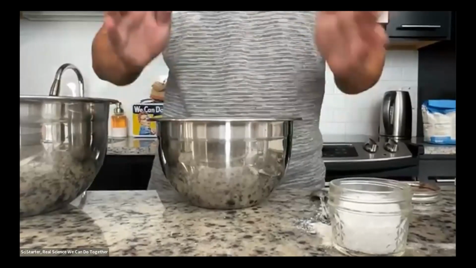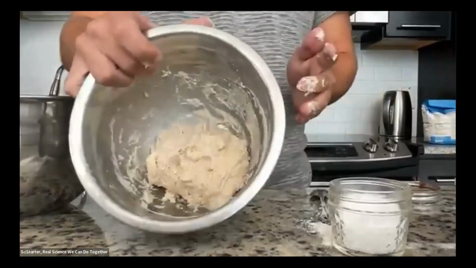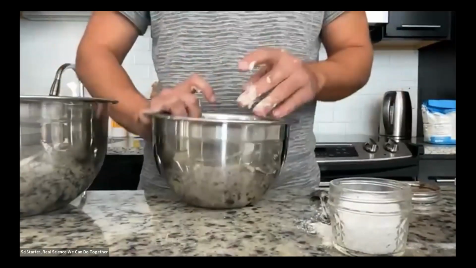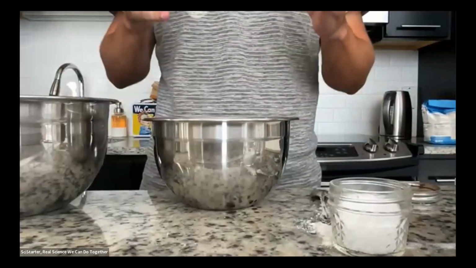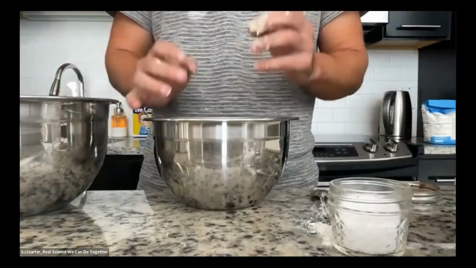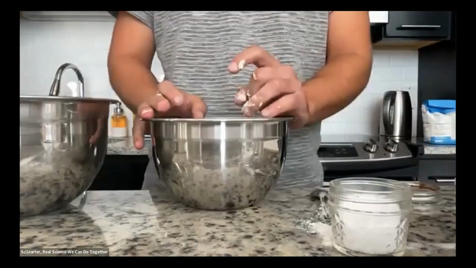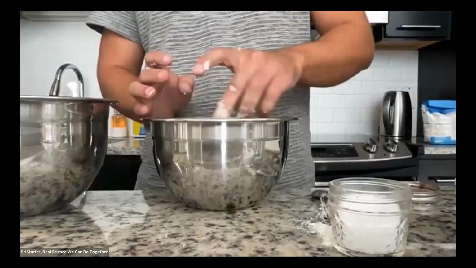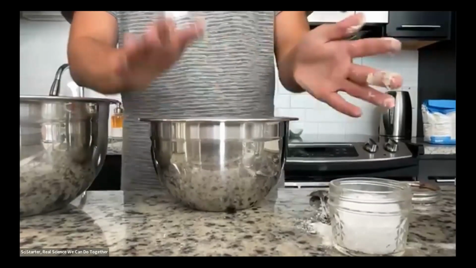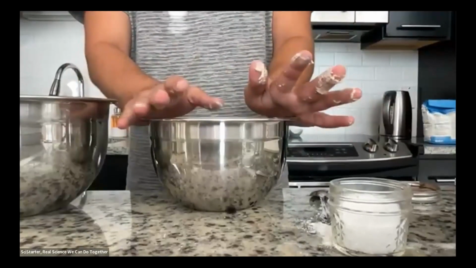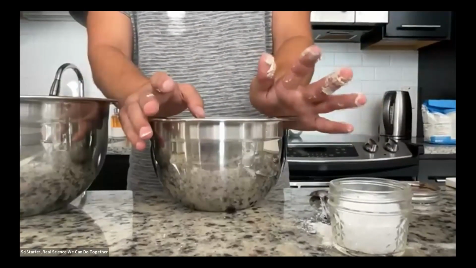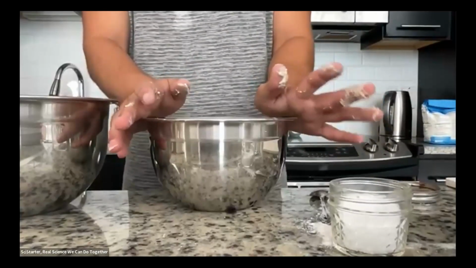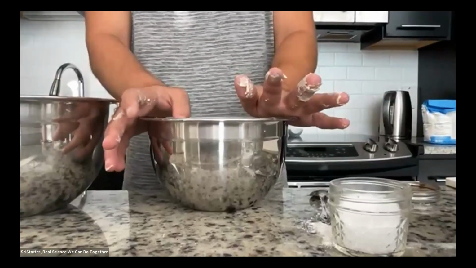So right now, our very first mix of dough should look and feel a little bit stickier and less wet than, say, a muffin dough or a thick pancake dough.